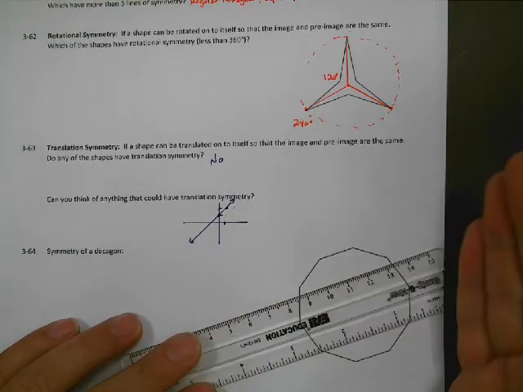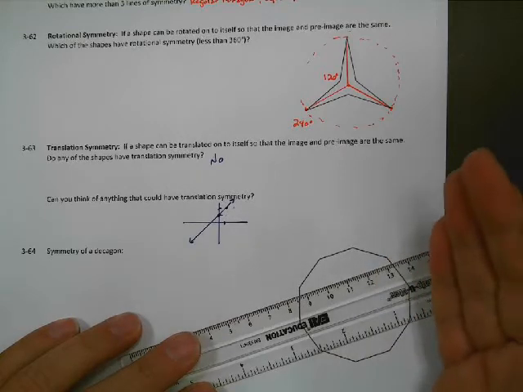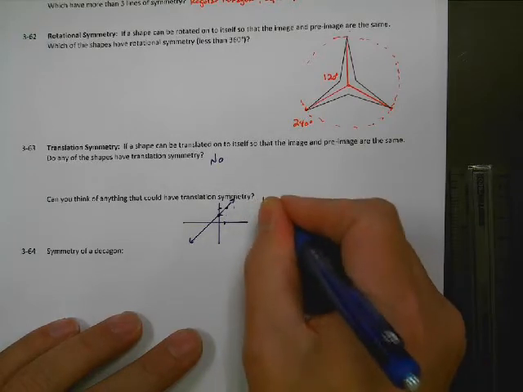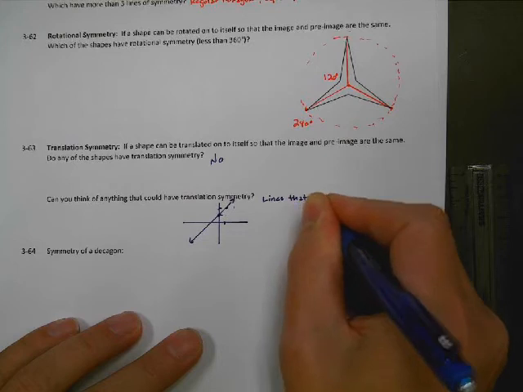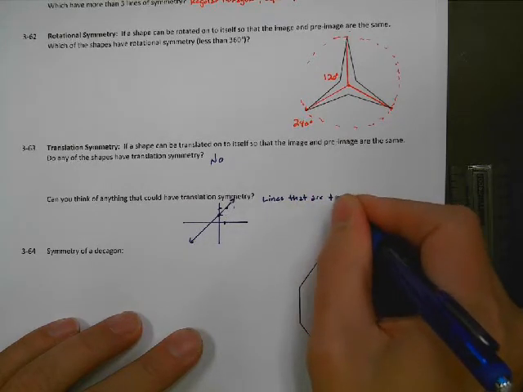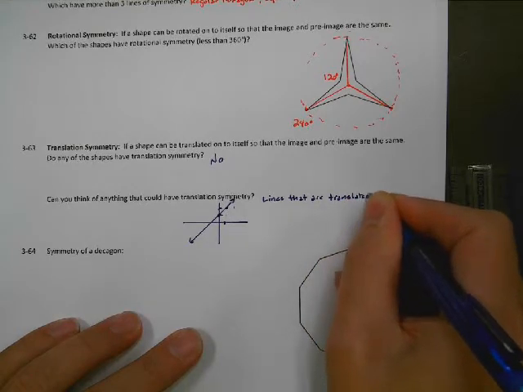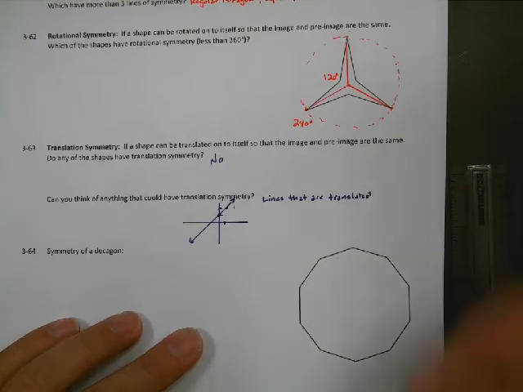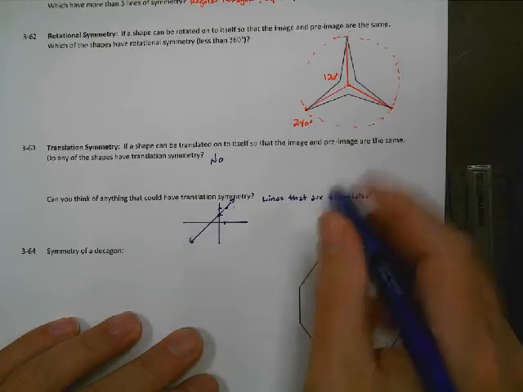So if we've got a line and we translate it the same as the slope, then the line's just sitting on top of each other. So lines that are translated according to their slope have translation symmetry.